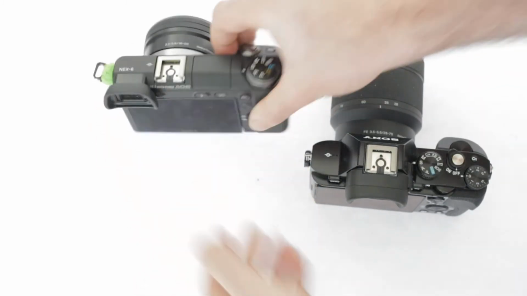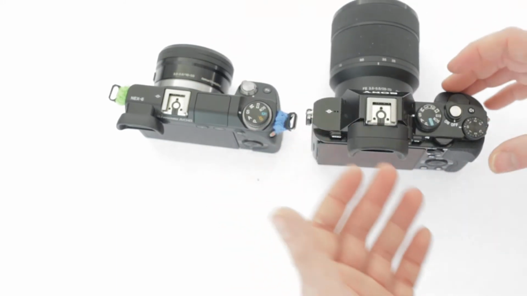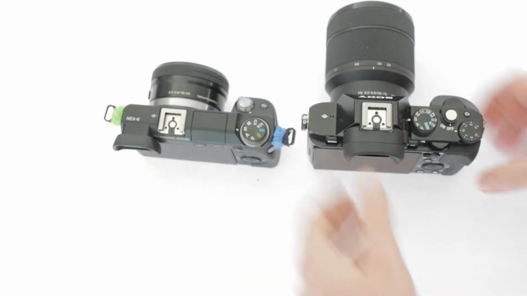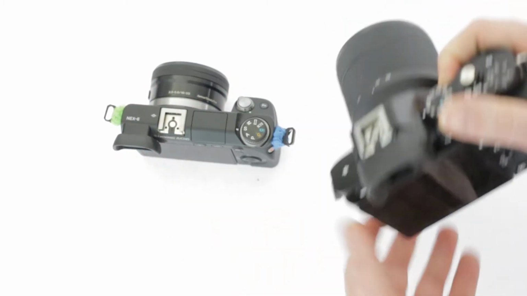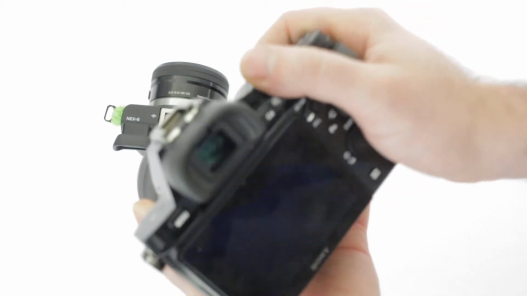And now, okay. So the usability of these cameras, the way they feel, they're both very nice. Both have a very nice build quality. This one's a little heavier, but not too heavy. And it does feel really nice in the hand. And for shooting video, it is nice and stable.